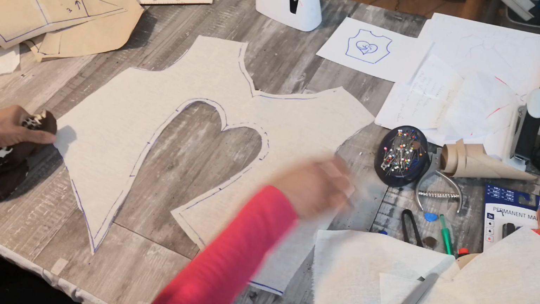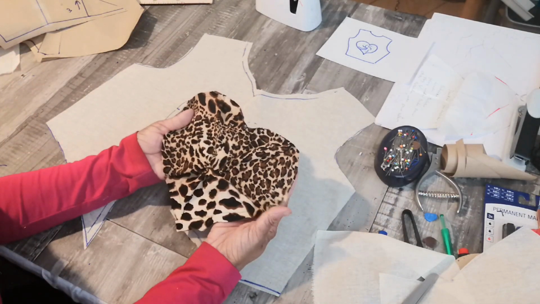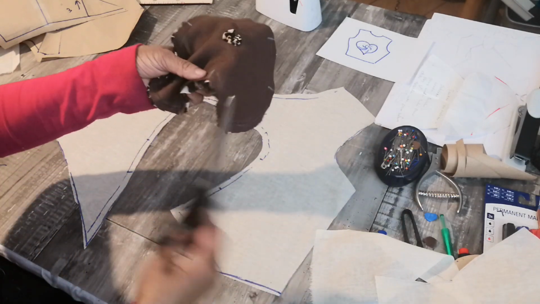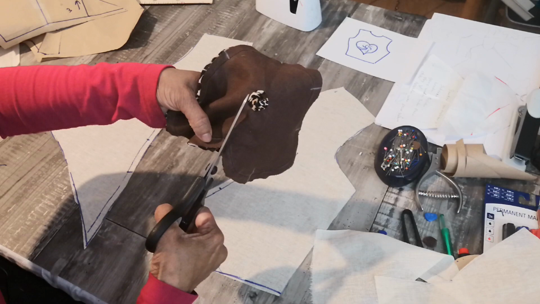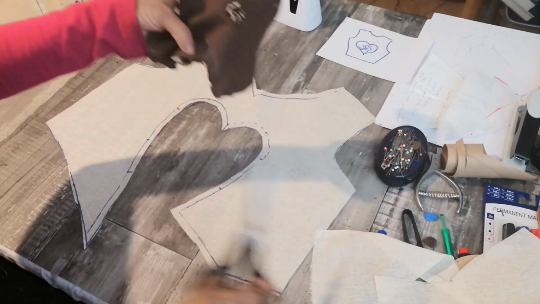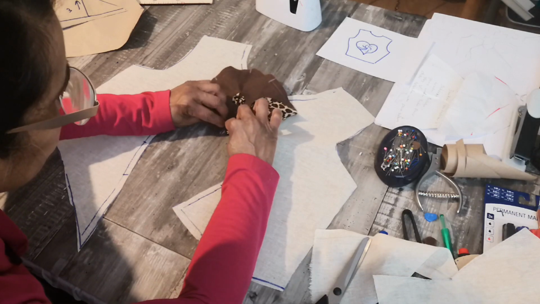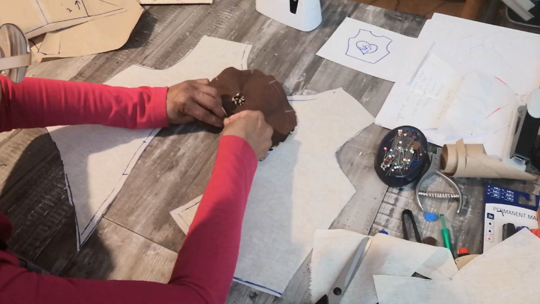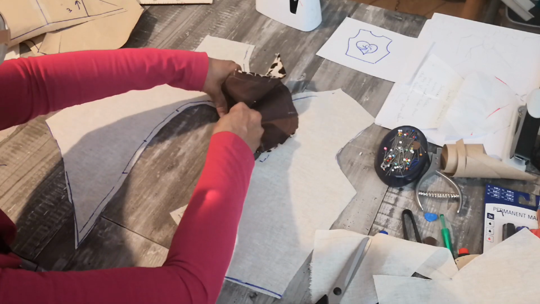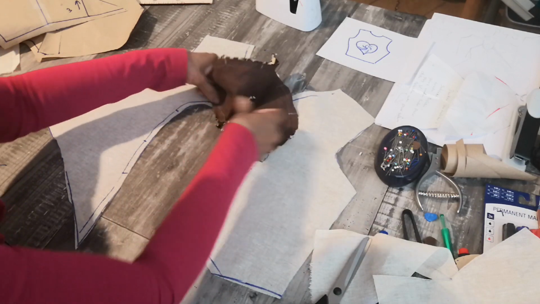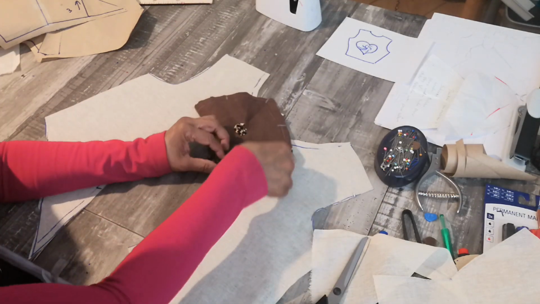So you can see I cut this piece. And take this piece. First I make a notch here, and the same position. And you can see notch with notch.